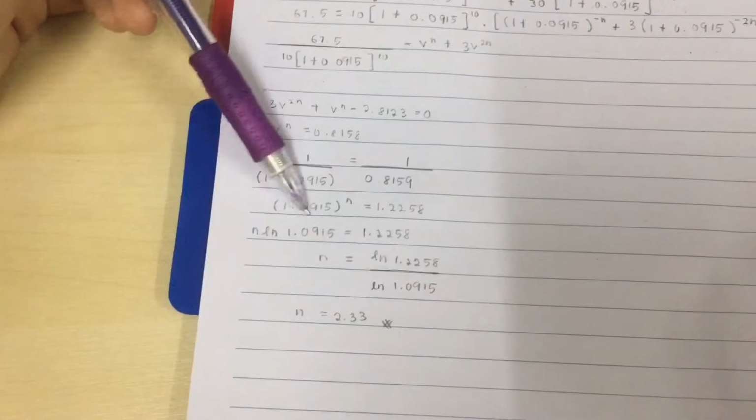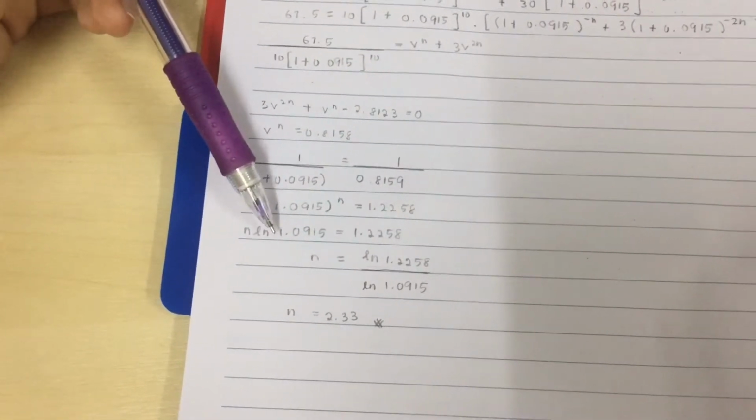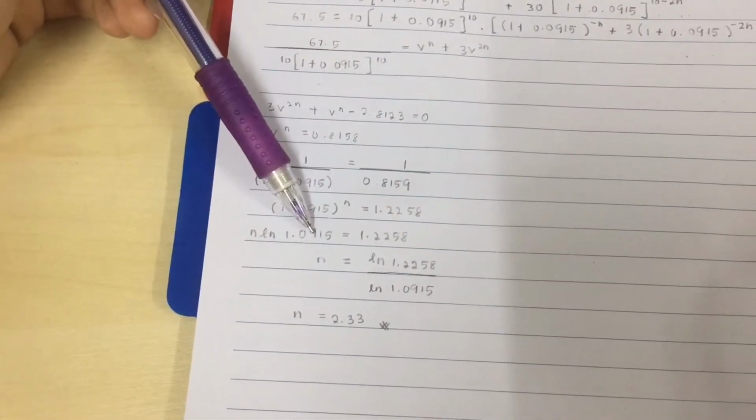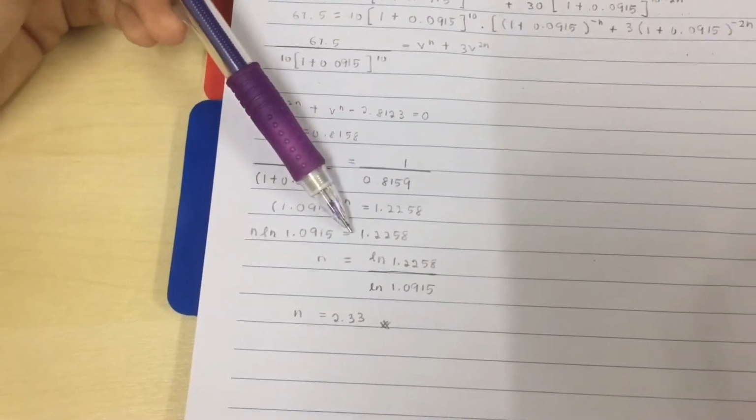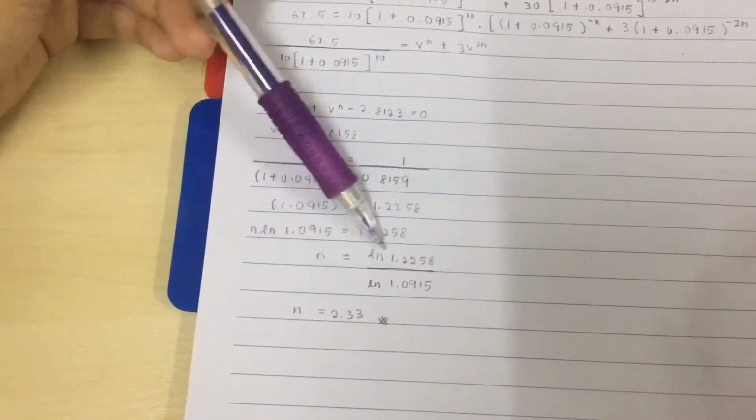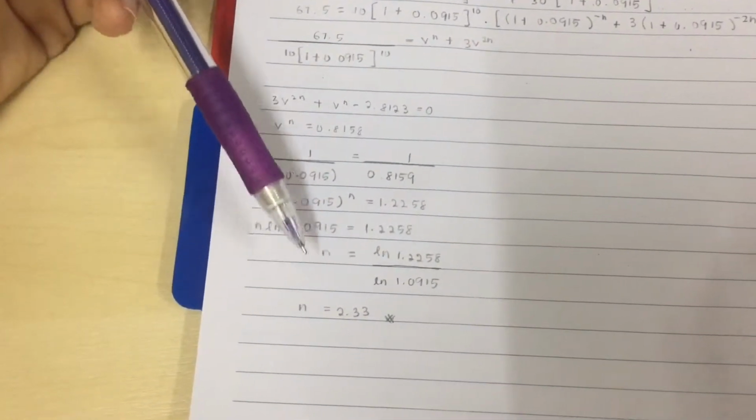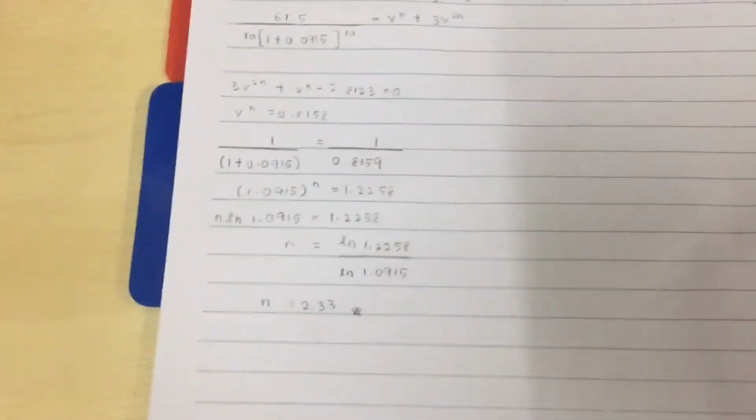Lepas tu N turunkan ln. ln 1.0915 equals to ln 1.2258. N sebahagi, dapat N equals to 2.33.